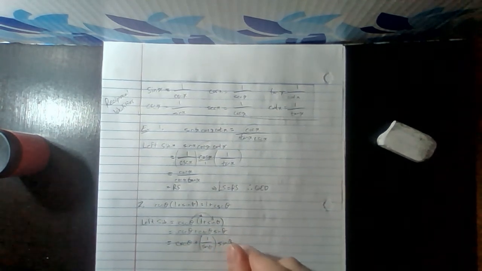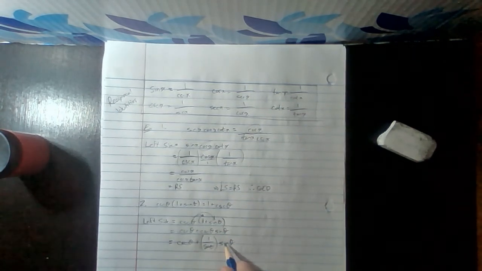Times sine theta. Those sine thetas will cancel out, and we'll get cosecant theta plus 1, which is the same as that 1 plus cosecant theta, just rearranged. That is our right side. Left side equals right side. Therefore, that identity is always true.